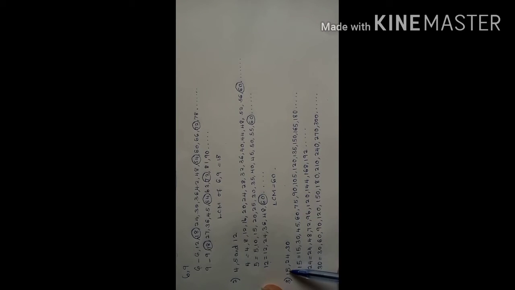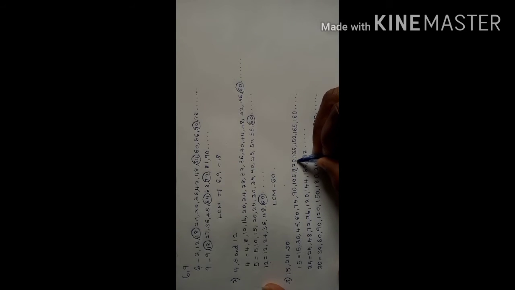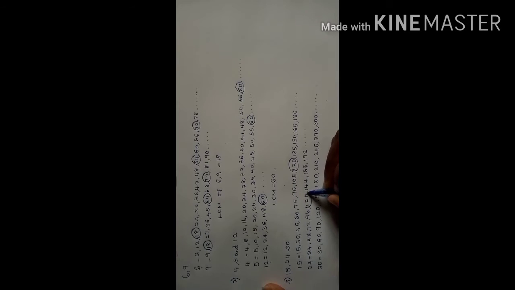So for the LCM, we're going to look at the common multiples in these three numbers. So we have 120 here, we circle it. We have 120 here, we circle it. And for 30, we also have 120. So the common multiple in this 15, 24, and 30 is 120.